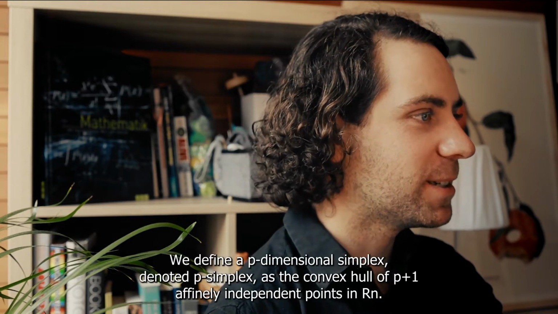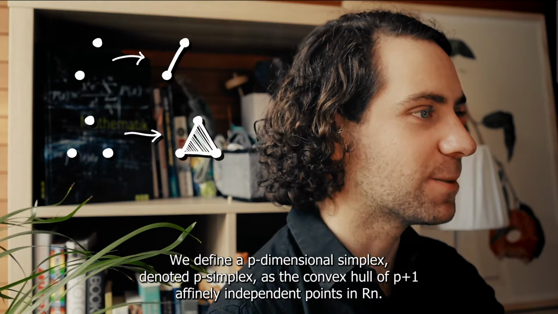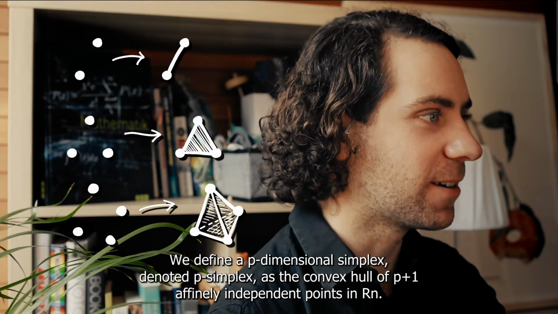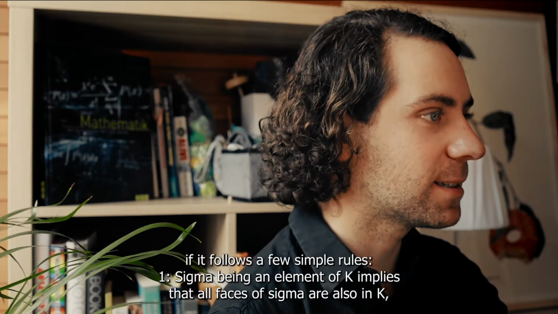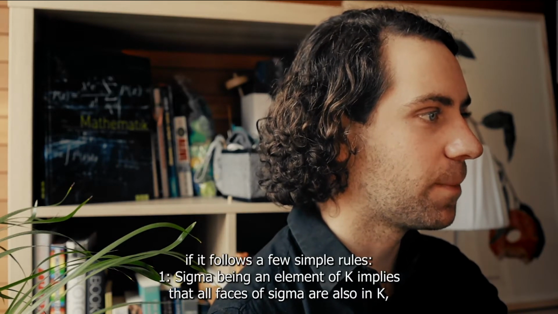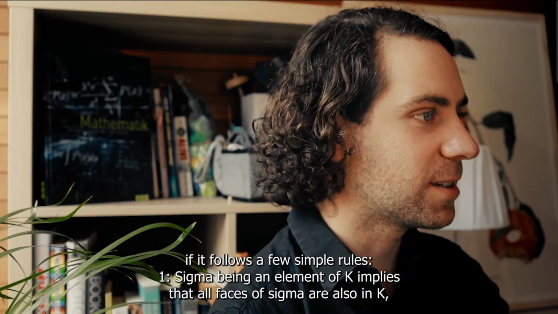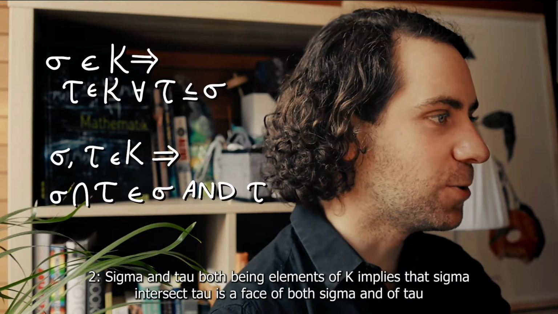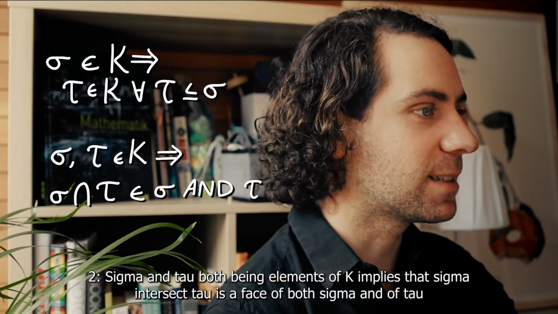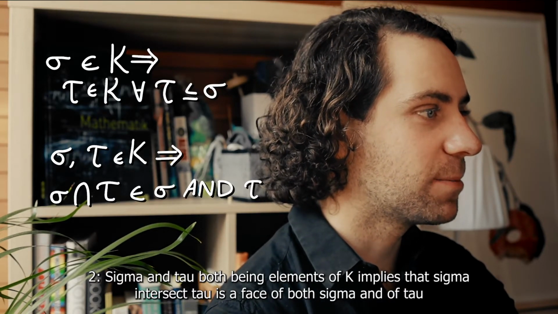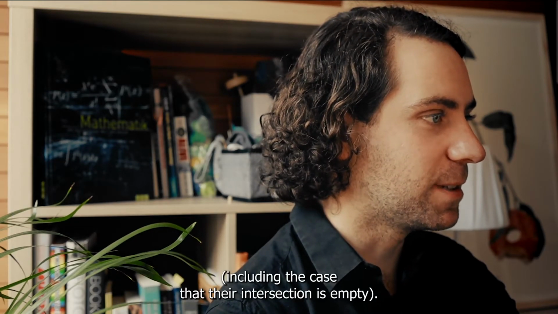We define a p-dimensional simplex, denoted p-simplex, as a convex hull of p plus 1 affinely independent points in R^n. A collection of simplices K is called a simplicial complex if it follows a few simple rules. 1. Sigma being an element of K implies that all faces of sigma are also in K. 2. Sigma and tau both being elements of K implies that the intersection of sigma and tau is a face of both sigma and of tau, including the case that the intersection is empty.